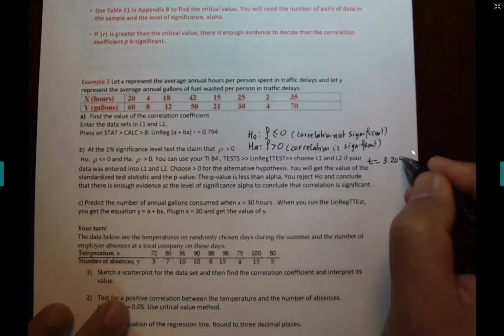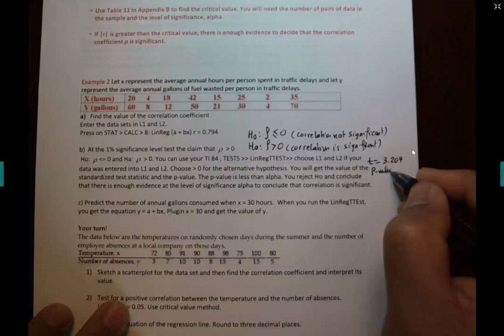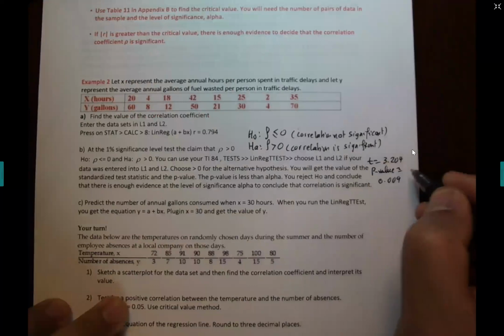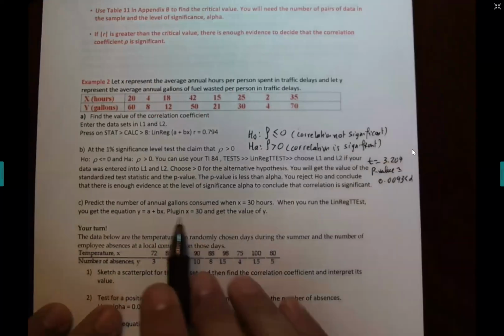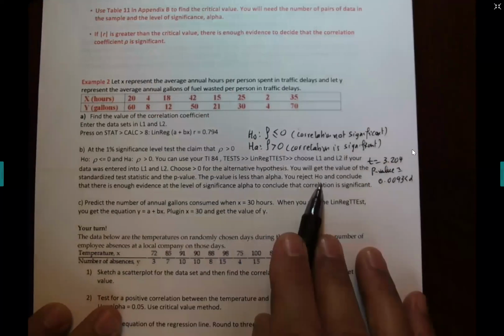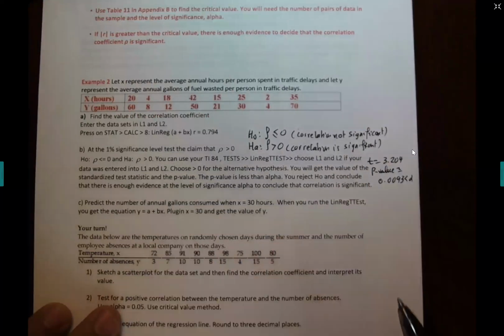And the p-value, guys, is 0.0093, which is less than alpha. You reject the null hypothesis and conclude there is enough evidence to conclude that correlation is significant between the number of hours spent in traffic delay and the number of gallons wasted.